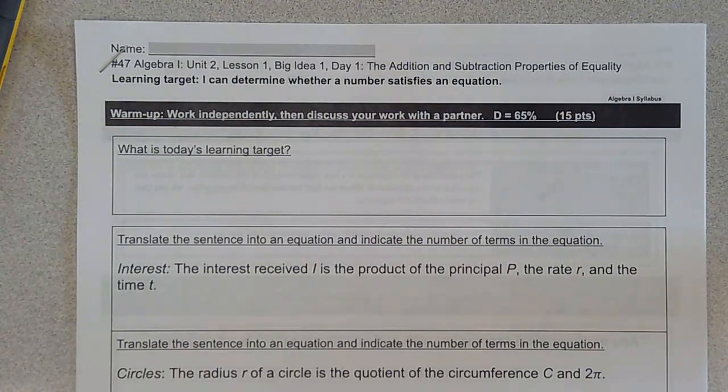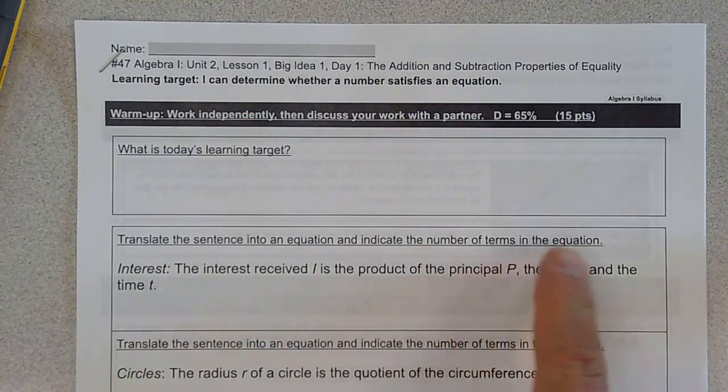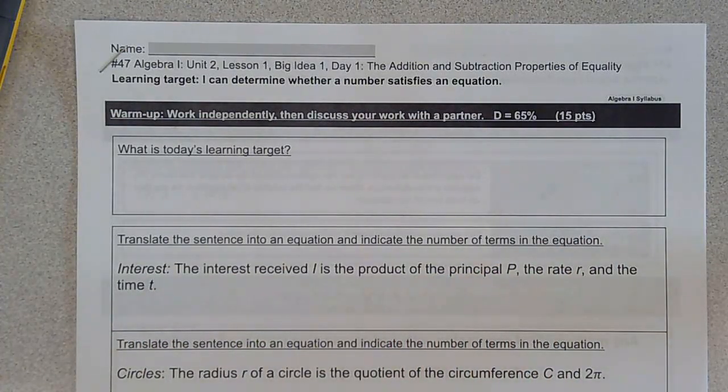All right, we're translating sentences into equations and indicating the number of terms in the equation. Our first question here: the topic is interest. The interest received I is the product of the principal P, the rate R, and the time T. Maybe now is the time to pause this and give this a little try. All right, if you pause me or not, here we go.